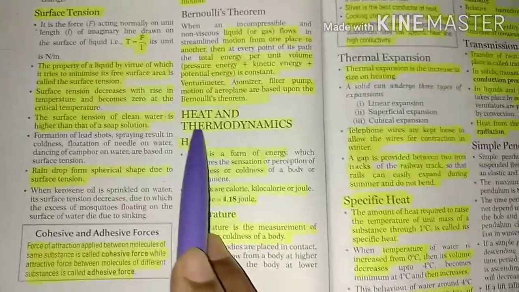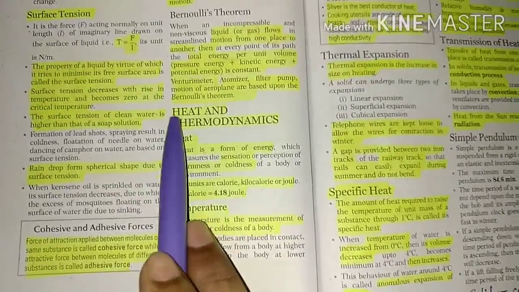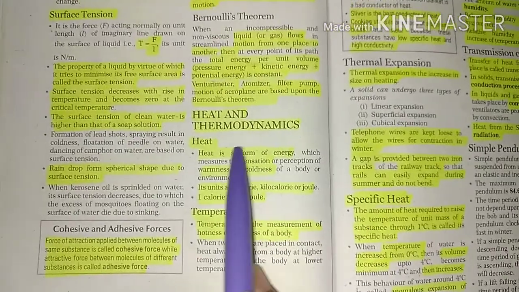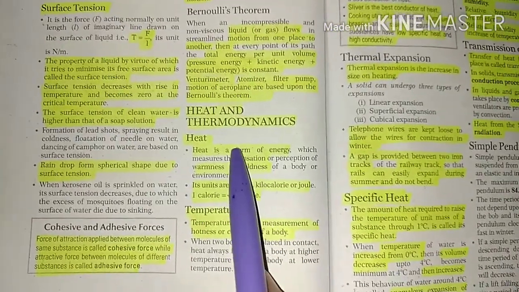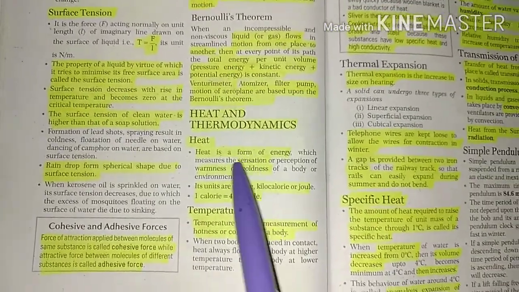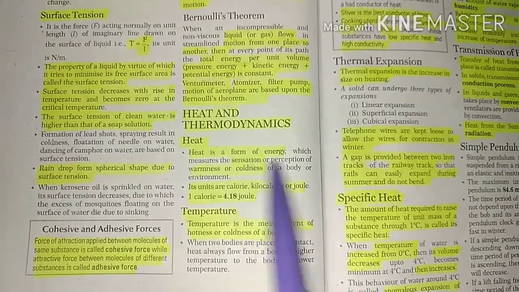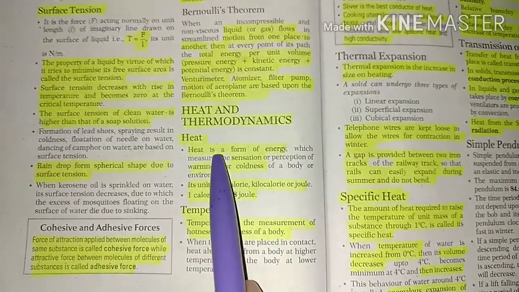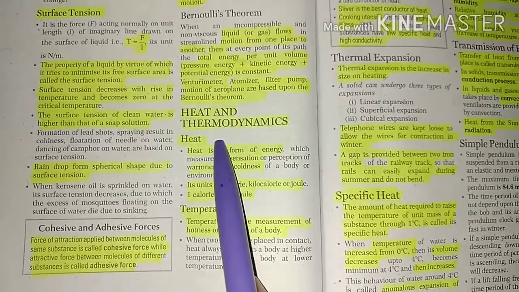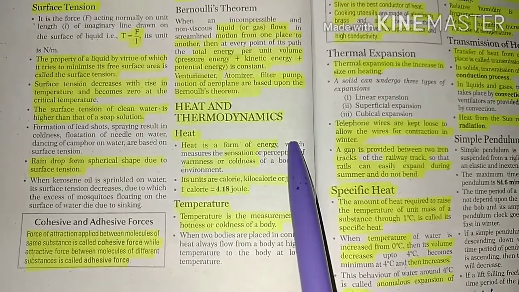Hello friends, in this class we'll discuss heat and thermodynamics. Even though this is a part of physics, we're going to study it in chemistry also, because these concepts are repeated in chemistry. So let us start. Heat is a form of energy.